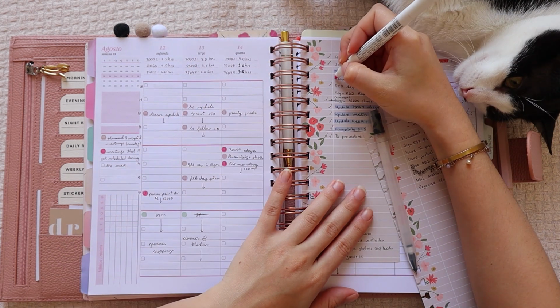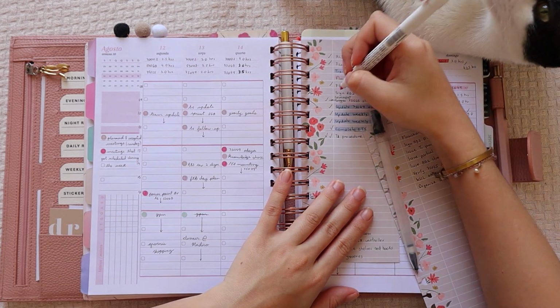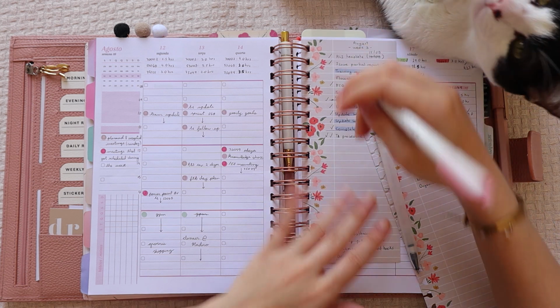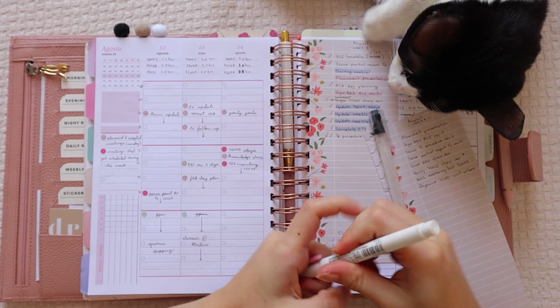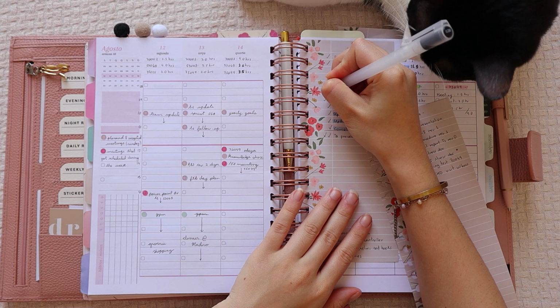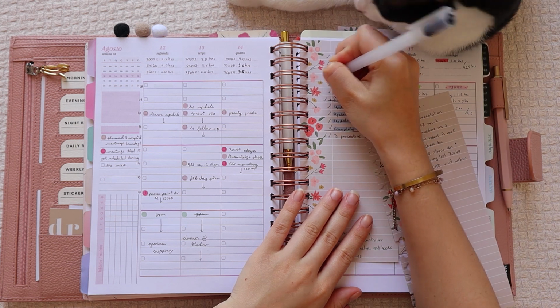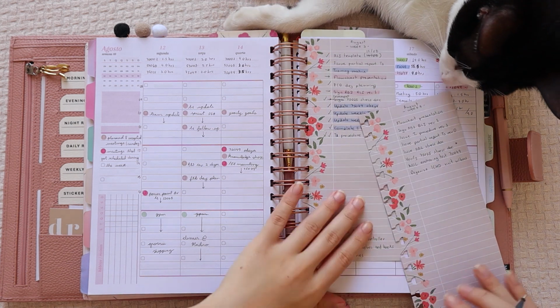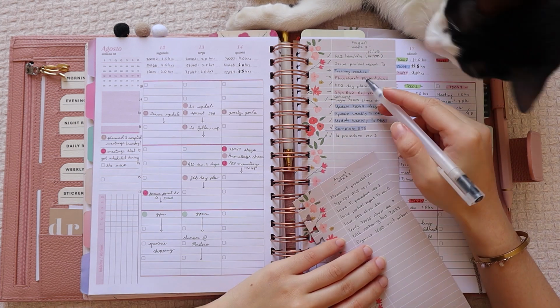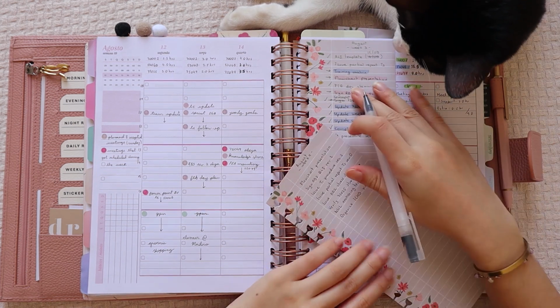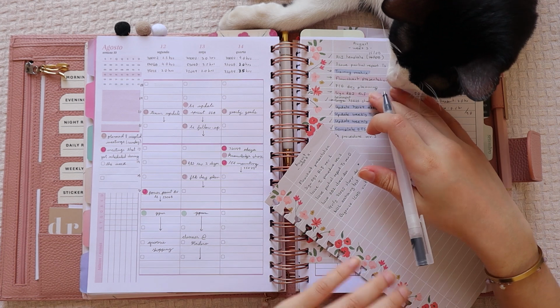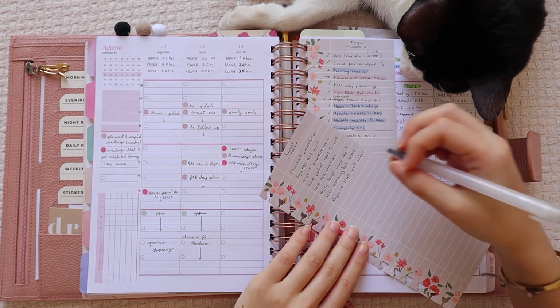Okay, so let me just mark what I'm going to put for next week, which is going to be these two. There you go, and there you go. This I'm also going to put for next week. So we did move these two to this week, and now I'm just going to put the tasks that I need to do every single week.